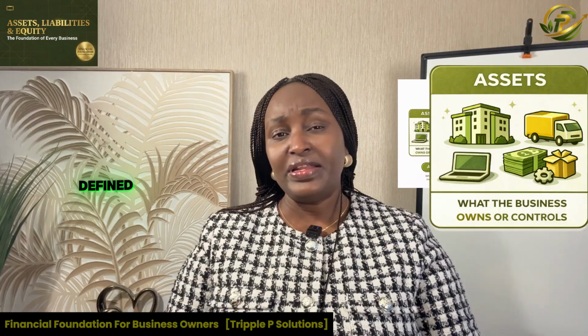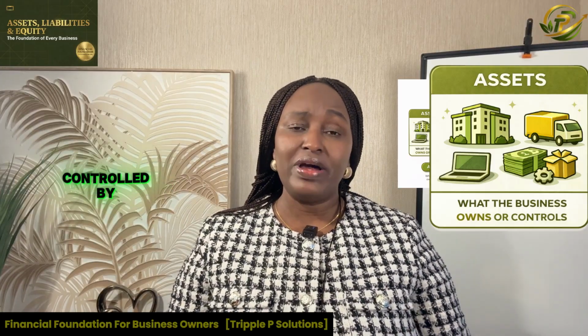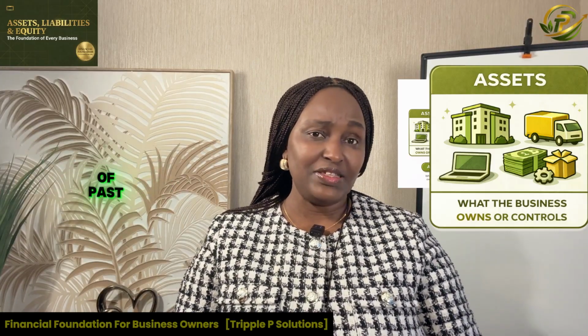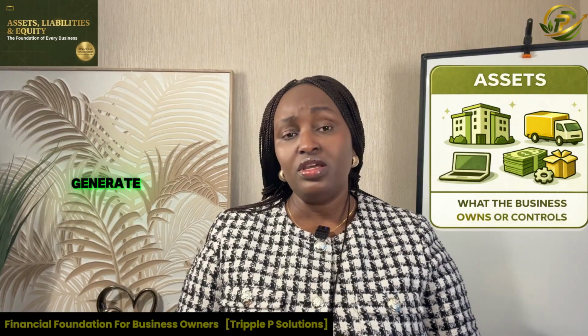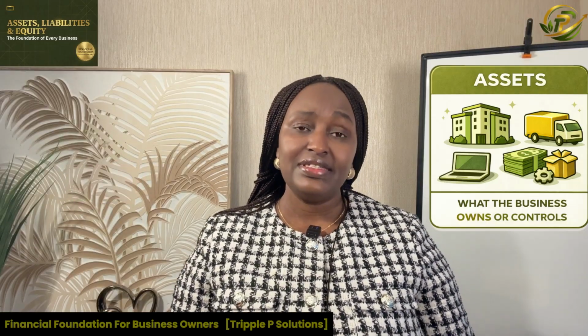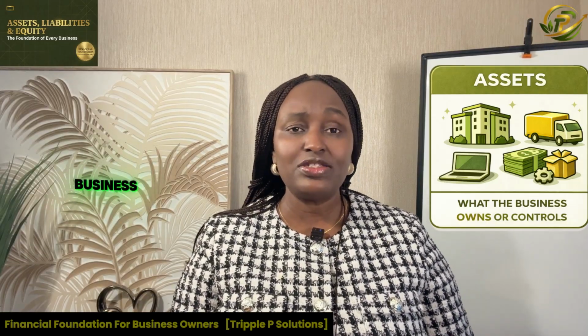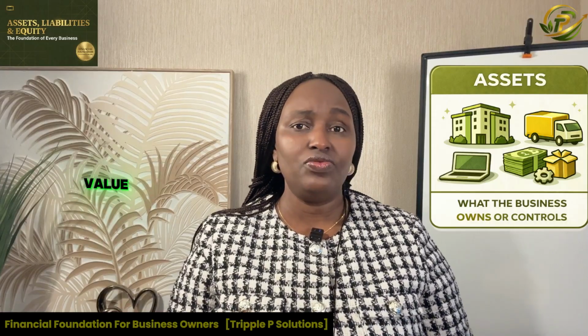An asset is defined as a present economic resource controlled by an entity as a result of past events and from which it can generate future economic benefits. Simply put, an asset is something your business owns or controls that has value.